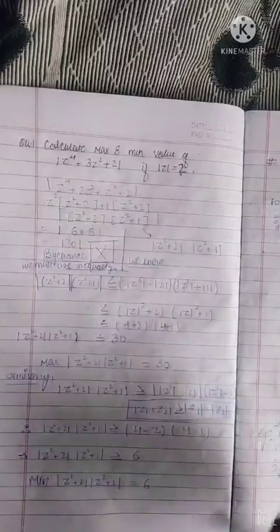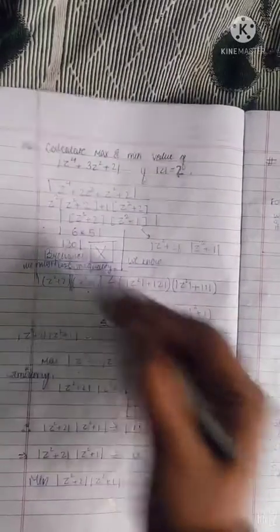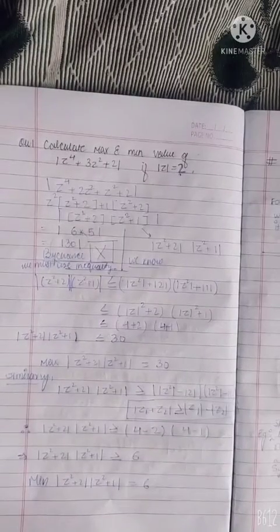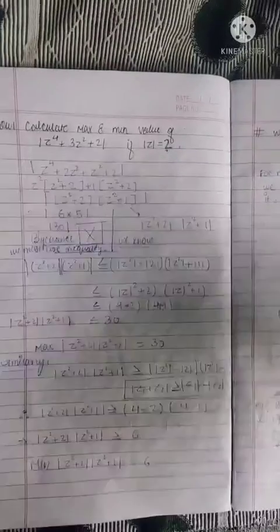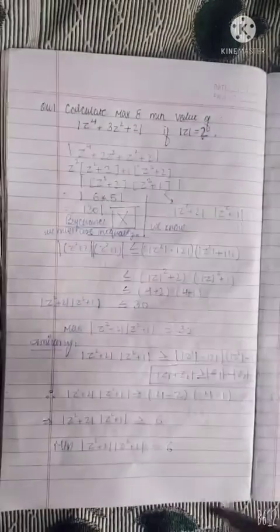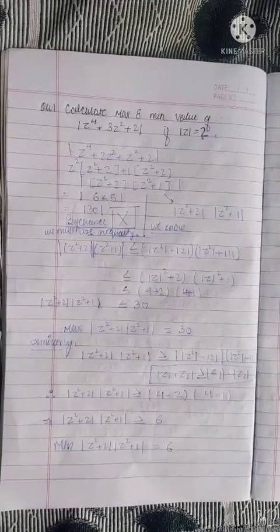What generally we do is put in the value of z and we get it as 30, but we should know that this is by chance. In most cases it will not happen that you directly get the answer just by putting in the values. What we need to do, what is exactly the method, is to go for the inequalities.